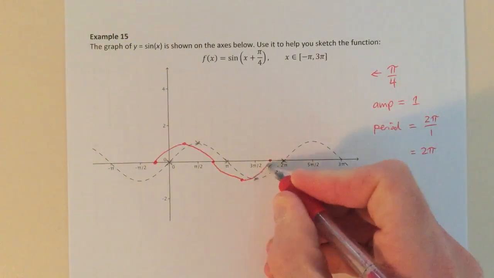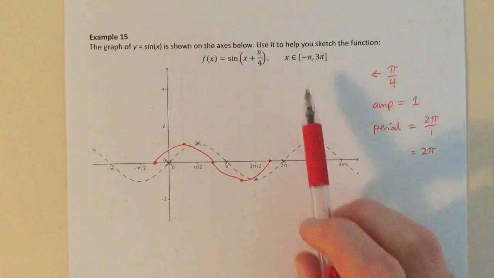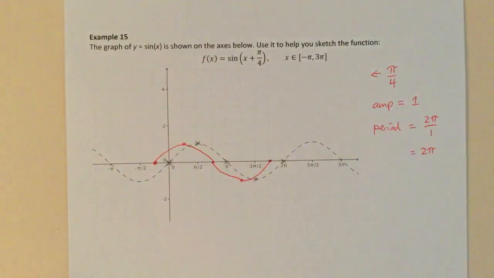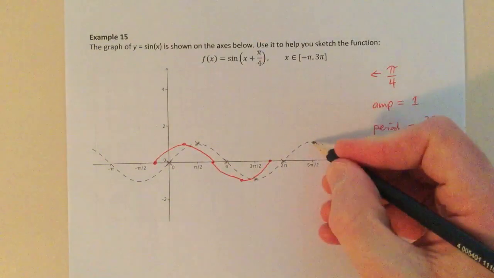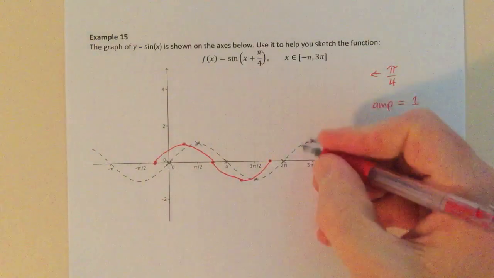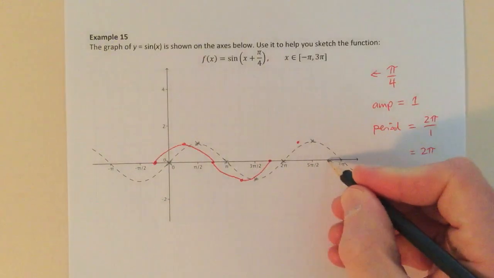There's our first cycle, right? And you can see how we're just using that original curve to kind of build up a reference and then sketch in our translated curve. Now this question said to sketch the function from negative pi to 3 pi. So we've got to just take a few more reference points until we've filled in the graph all the way up to where we're supposed to sketch it.